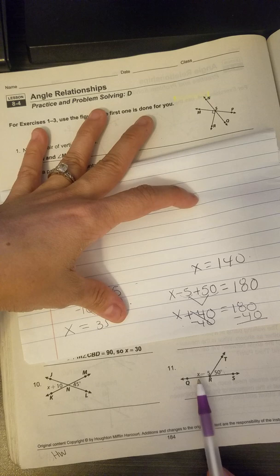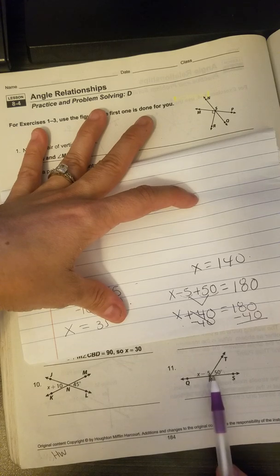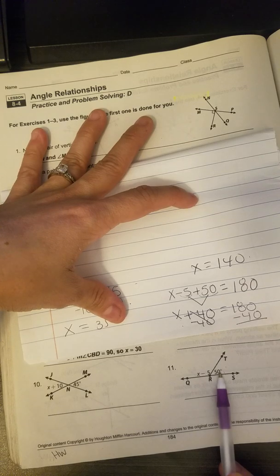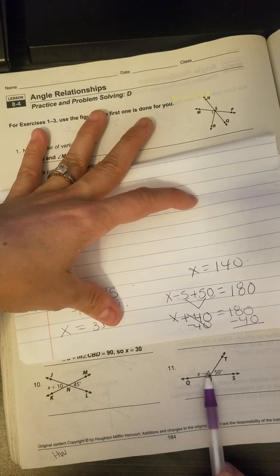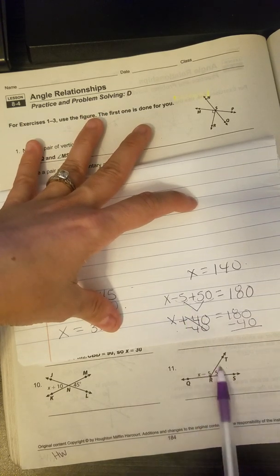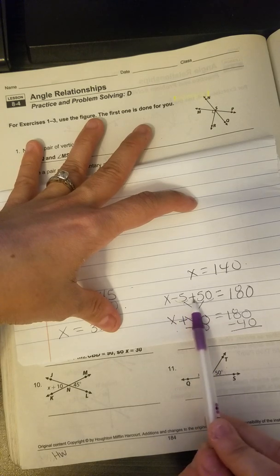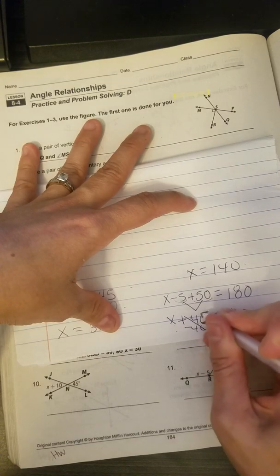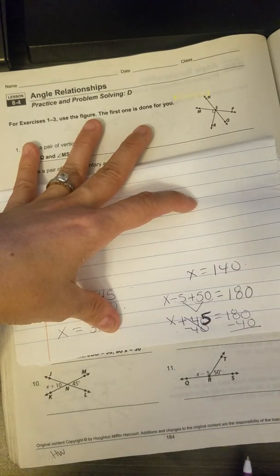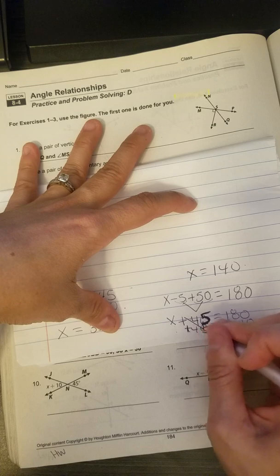If you plug it back in, you have 140 minus 5, which is 135, plus 50 is 185. So I made a mistake somewhere. That's where I want you really to do this, because look, I made a mistake. Where did I make the mistake? I'm not even sure. Oh, here it is. There's the mistake. Negative 5 plus 50 is 45, not 40. Okay, sorry. This is why I want you to check your work.